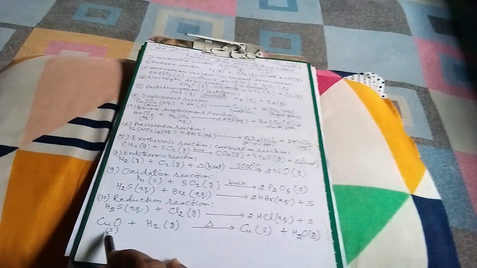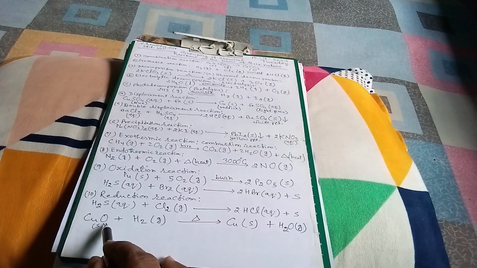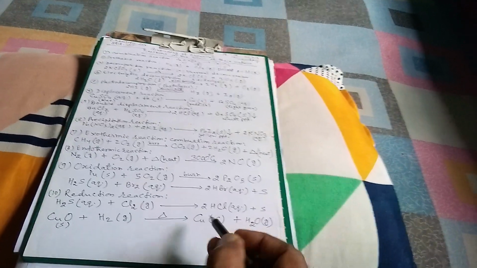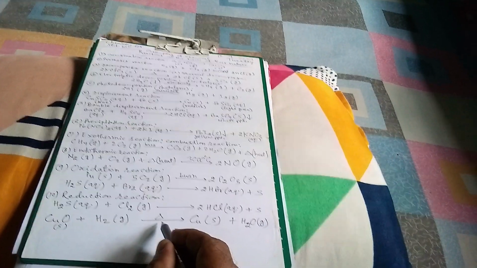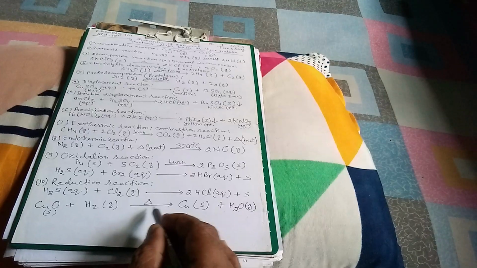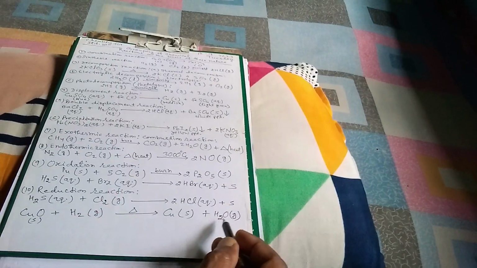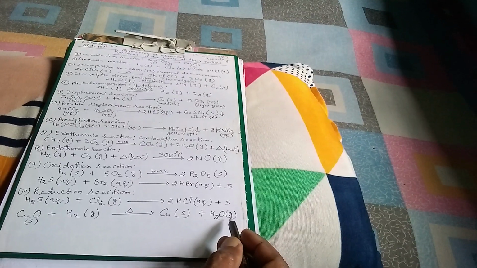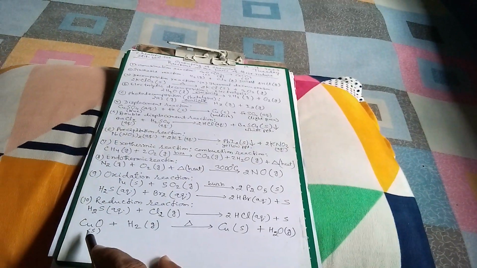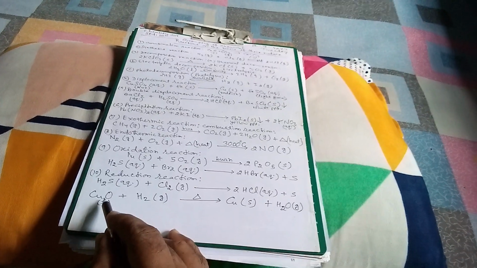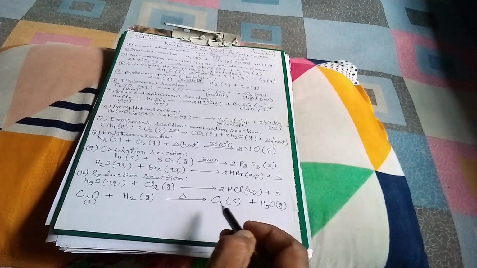And the second equation is copper oxide, that is cupric oxide, which reacts with hydrogen gas. That means it is heated in the presence of hydrogen, and then it forms copper, which is a solid, plus steam, which is a gas. So here you find there is removal of oxygen from cupric oxide. That's why cupric oxide is reduced to copper.